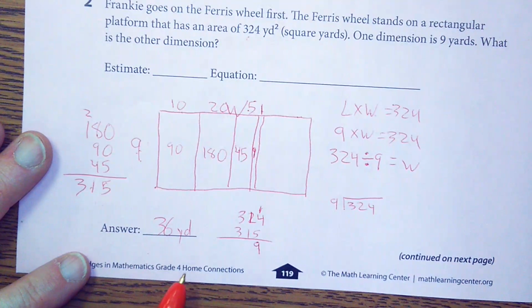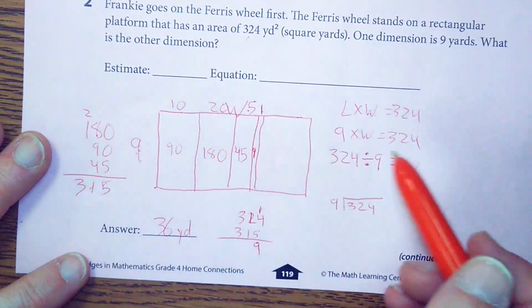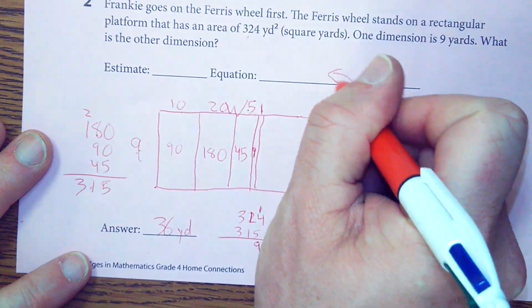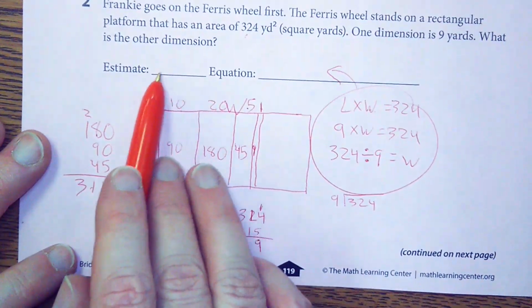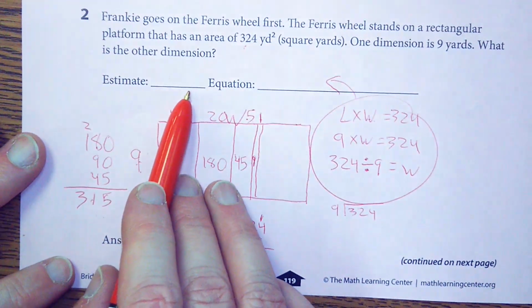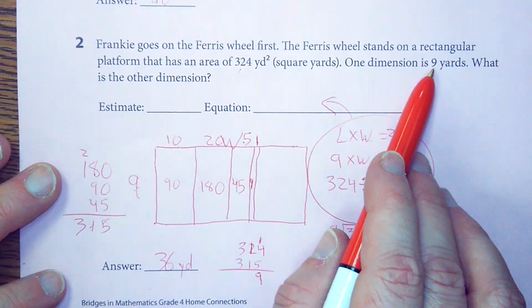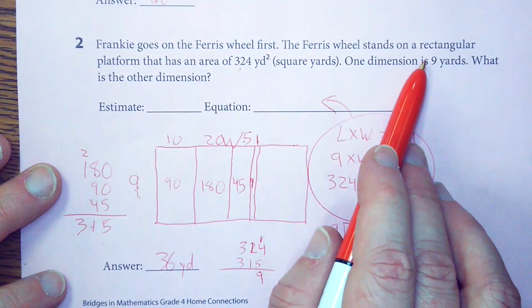36 yards. Now, if we were going to estimate this, which, by the way, I did a really terrible job. I did my equations, which I should have written up here. We did that part. But I did a terrible job of estimating like the instructions said to. Let's do that real quick. 9 is pretty close to what number? 10, right?